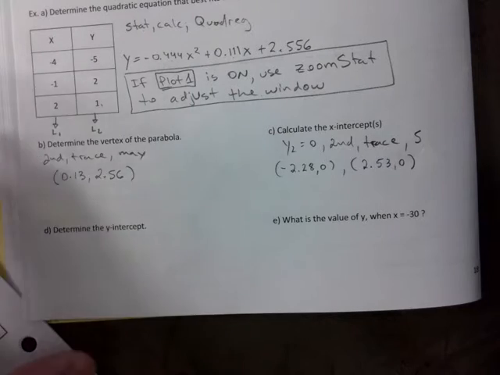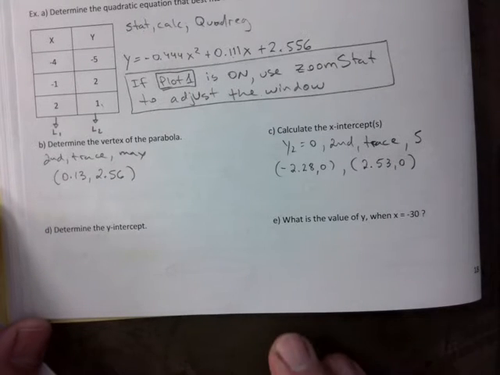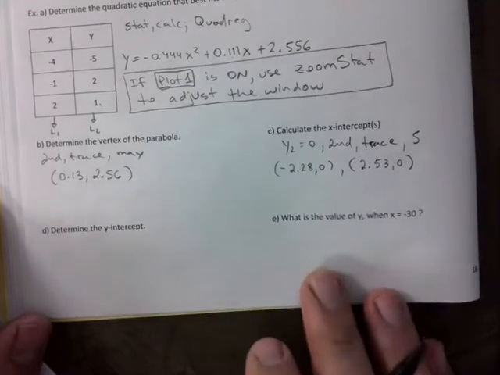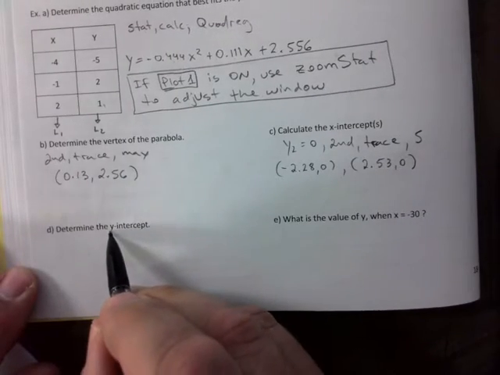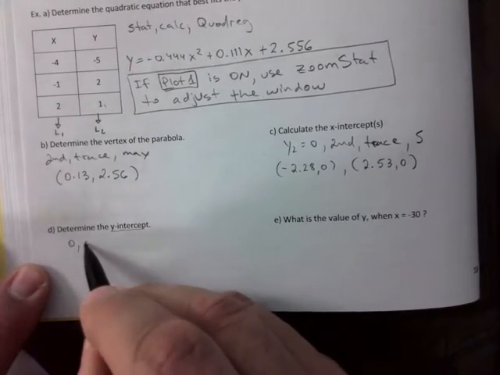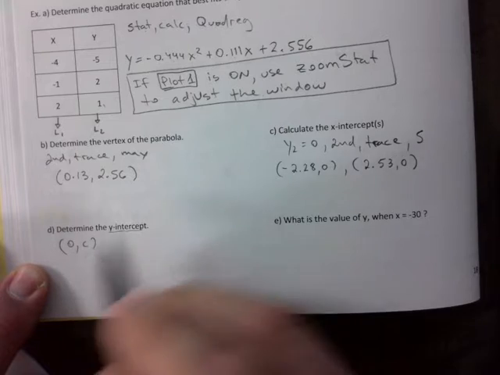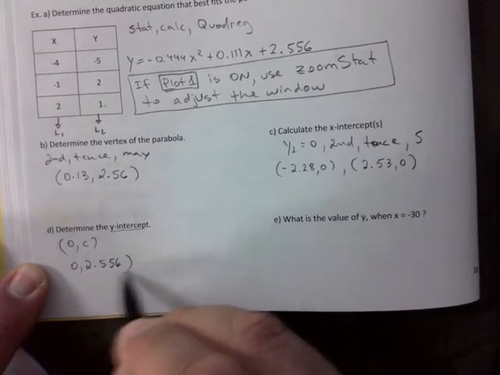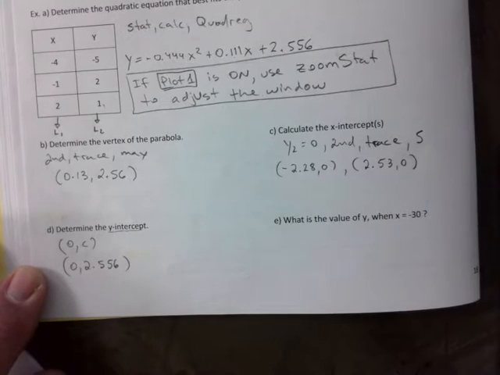The y-intercept, do we need our calculator for this? By the way, the regression is always going to be in general form. Always. Like, that's the only way the calculator can give you the answer. So we're going to figure that out. The y-intercept is c. So in this case, I'm just going to go and get that info straight from the equation.